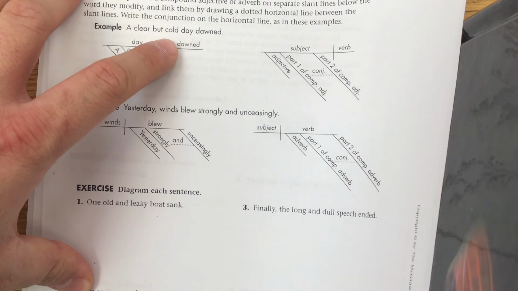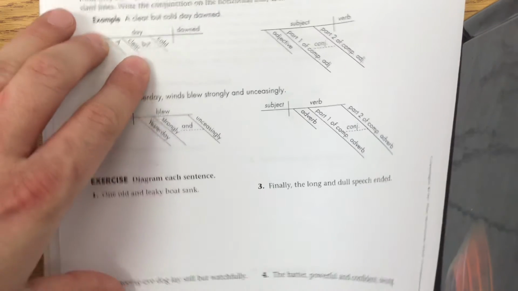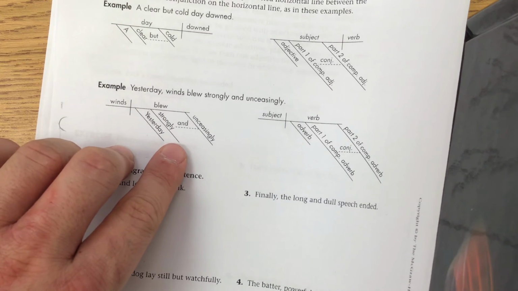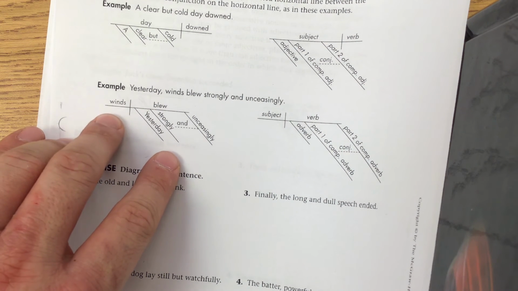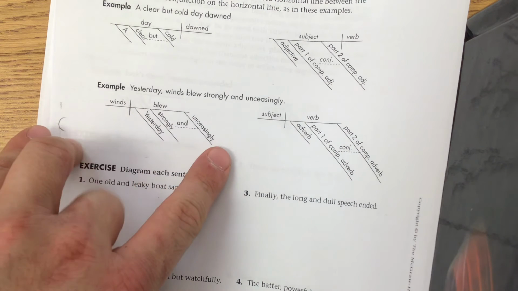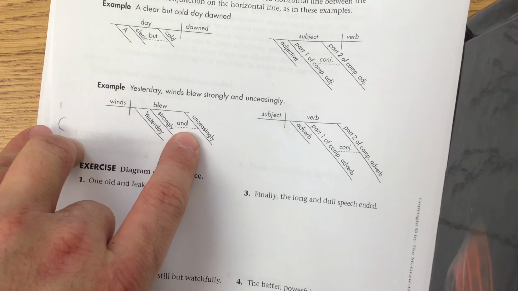So normally when you see a conjunction, it's usually on a compound subject or compound verb, but we understand that but is joining these two modifiers, these two adjectives. So it connects them. Remember, another reason why I teach sentence diagramming is so you can visualize how it works, and that's why it's important. Okay, so but joins these two. Same thing for down here, an example on the adverb side. Yesterday, winds blew strongly and unceasingly. Winds is my subject, blew is my verb. Strongly and unceasingly both modify how they blew, and "and" holds them together.